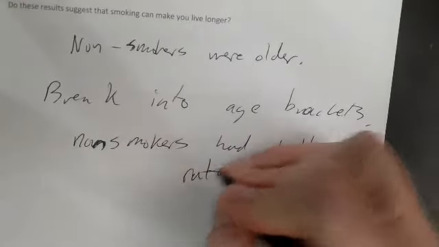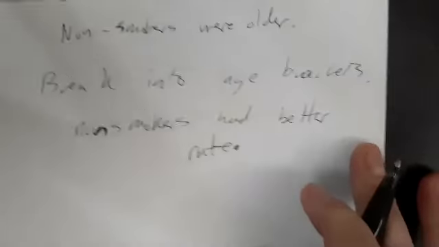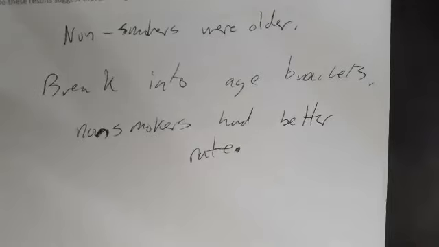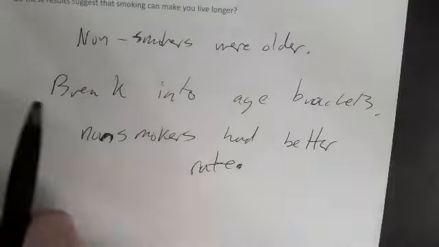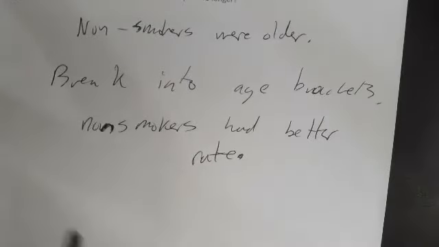If we look overall at the whole population and we don't account for age, the non-smokers look really horrible. But if we start breaking things into age brackets, non-smokers are doing way better. And this is what we know and understand, right? Smoking isn't good for you.